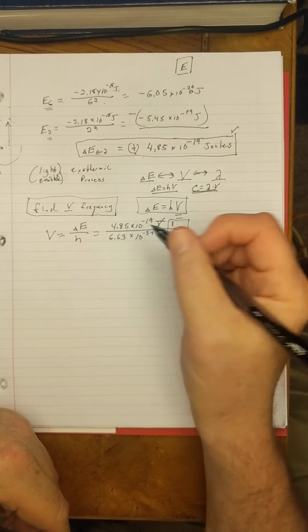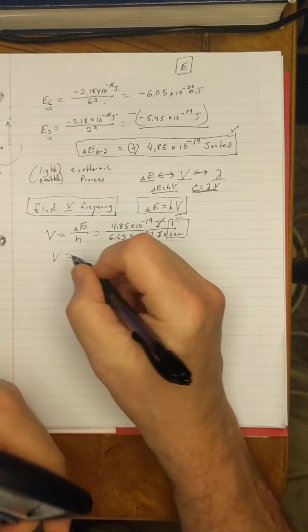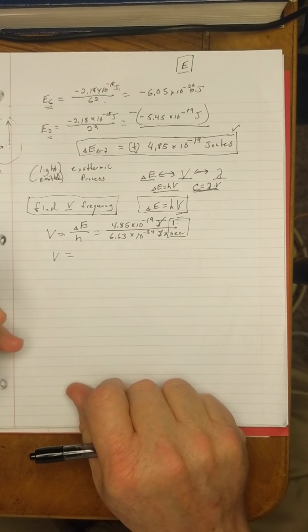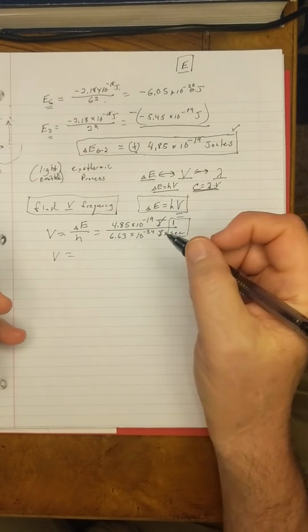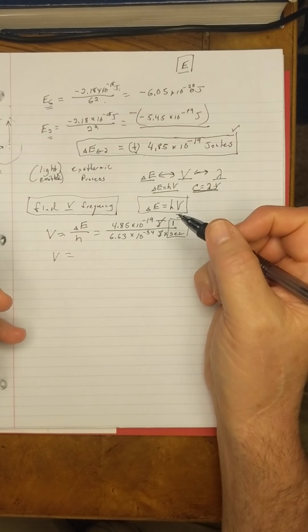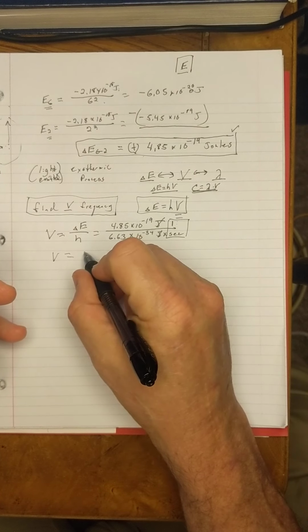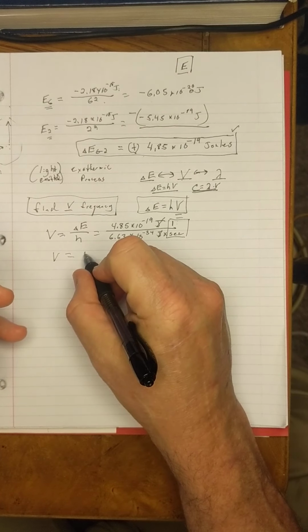All right, our number, frequency equals... and on your calculators, you really want to be able to smoothly go back from scientific mode to normal mode. Small numbers like this, you definitely want to be using scientific notation on your calculator. The answer is 7.31 times 10 to the 14th, and the unit is 1 over seconds.